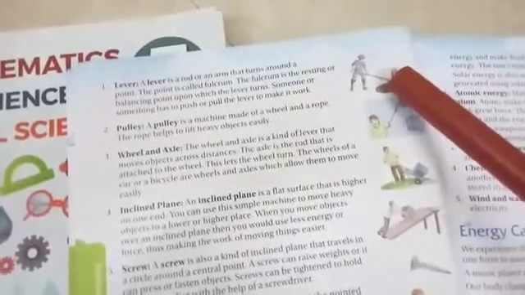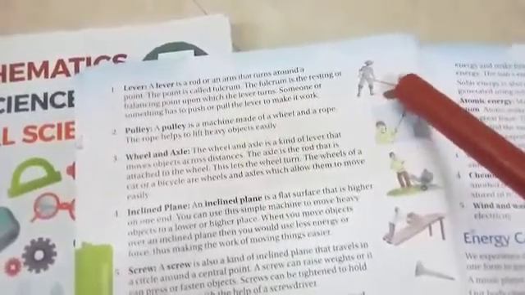It is a balancing point. Sometimes we need to pull or push. Can we lift the stone easily? It is very hard, isn't it? So by using this lever, we can easily drag and move it.